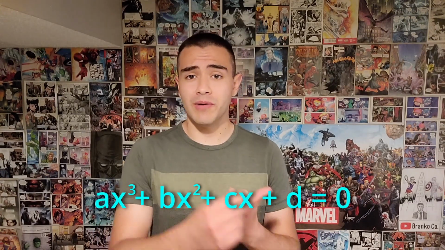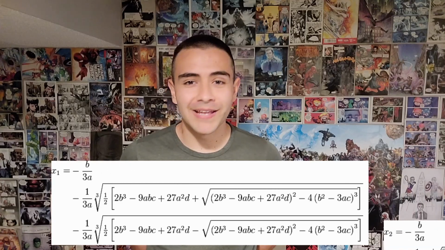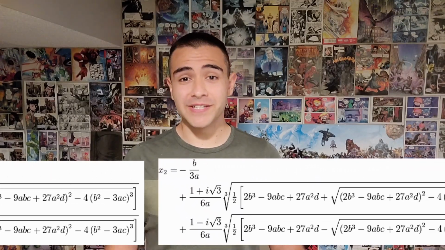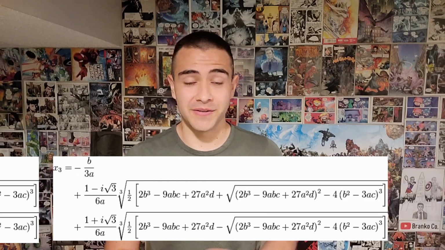When we focus on polynomial equations of degree 3 or cubic, so we have the form ax cubed plus bx squared plus cx plus d is equal to 0, these are the explicit forms of the roots of the polynomial. Yep. They are long, and it is very likely that this is the first time that you are seeing them. Usually they don't teach this in high school or even in university, because it's just about memory, right? It's just a long formula.